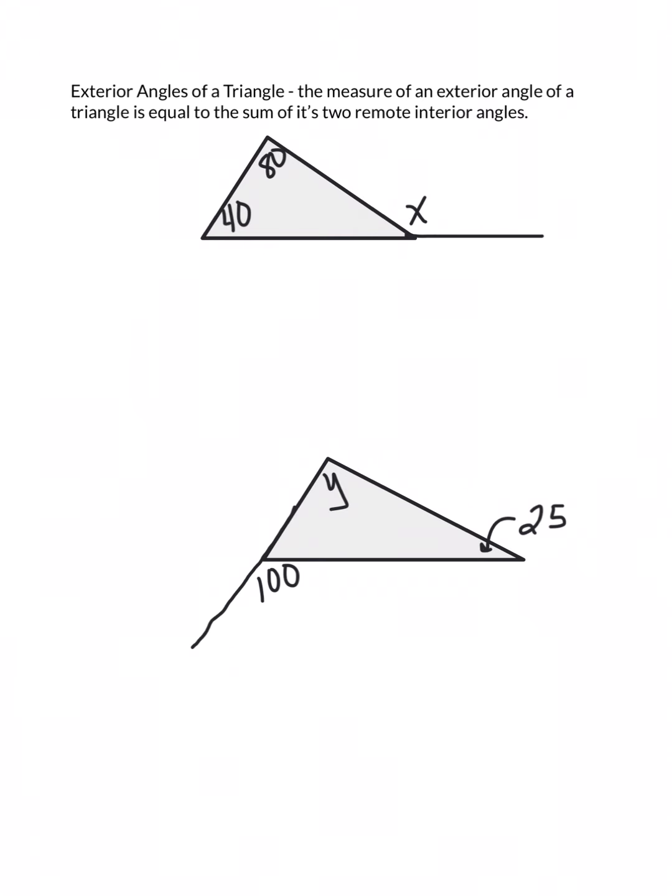So what this says is, if I want to find the measure of X, I have to add the two angles inside the triangle that are not touching X, which means I have to add 40 plus 80. So I'm going to do 40 plus 80 equals 120. And that's the measurement of X. It's that easy. Let's look at the next example.